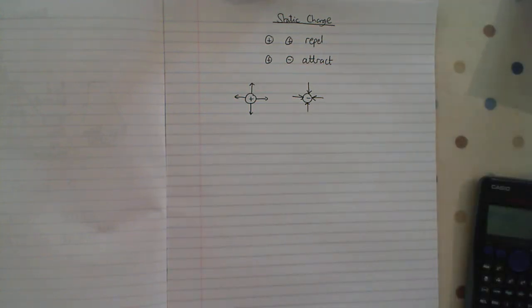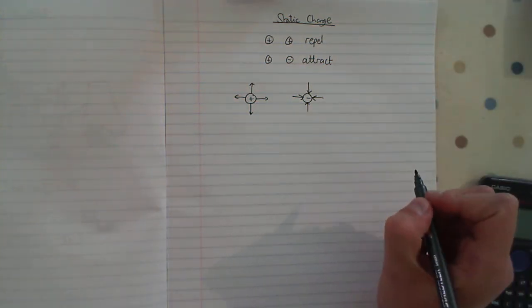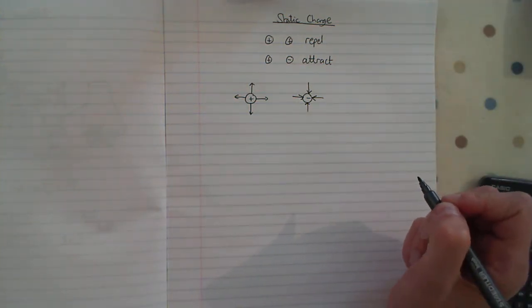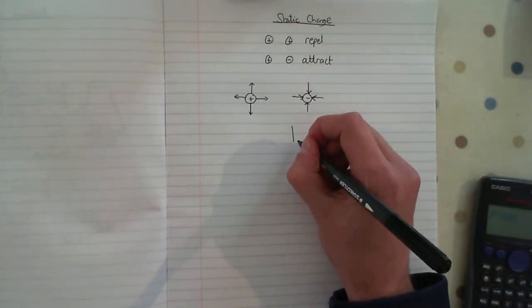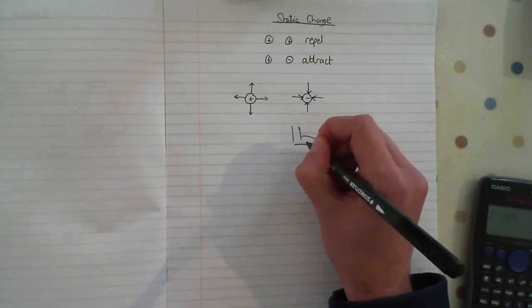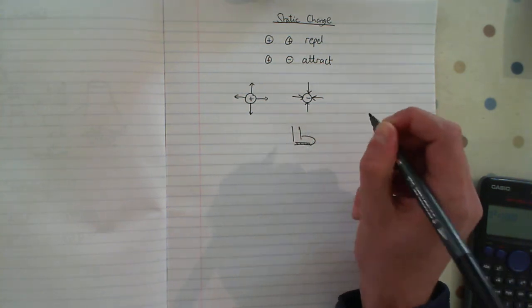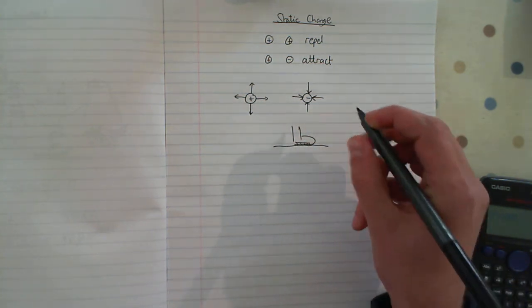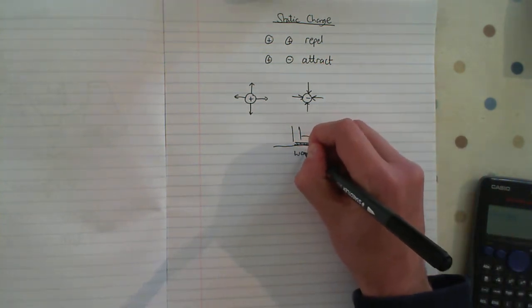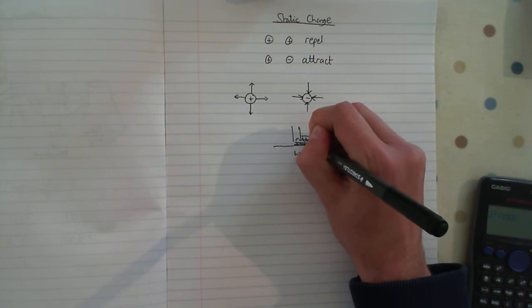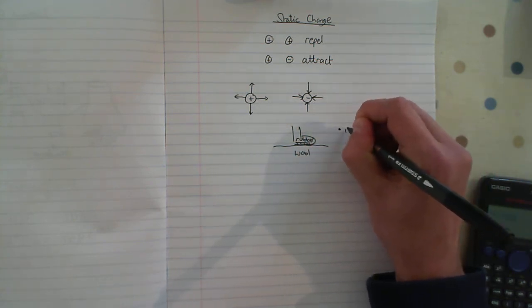To create a static charge, we require rubbing, we require friction between two insulators. For example, it could be a foot and a carpet. A shoe made out of rubber, a carpet made out of wool. They're both insulators, so that's the first key point.